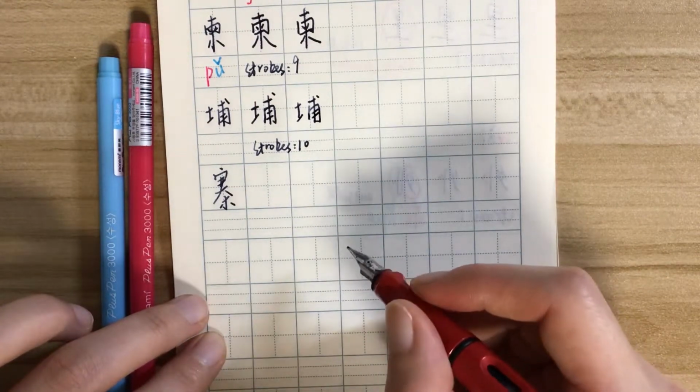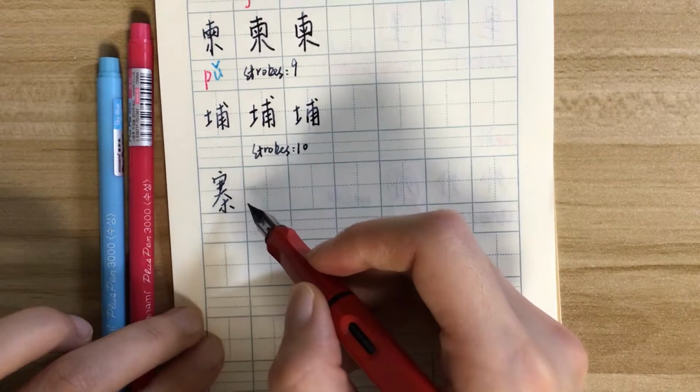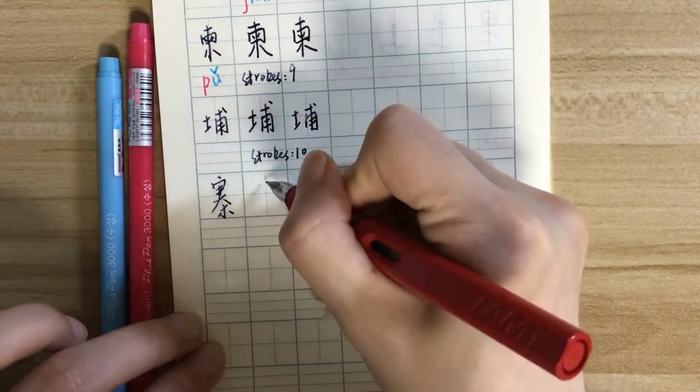The last character of 柬埔寨 is 寨. Now I'm going to write it down.